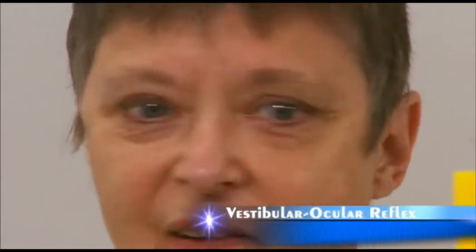We also perform vestibular ocular reflex. The eyes are now stabilized on the target, rhythmically moving the head side to side, 2 hertz per second. Do it in a horizontal plane, and then do it as well through a vertical plane. The key here is looking for loss of fixation, the patient's inability to maintain their eyes fixated on the target.